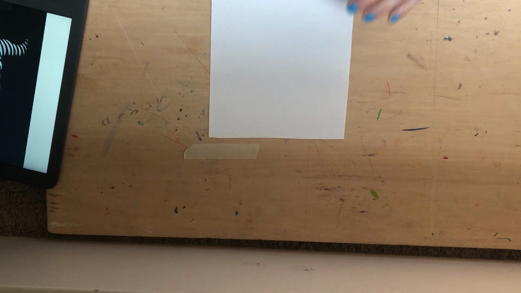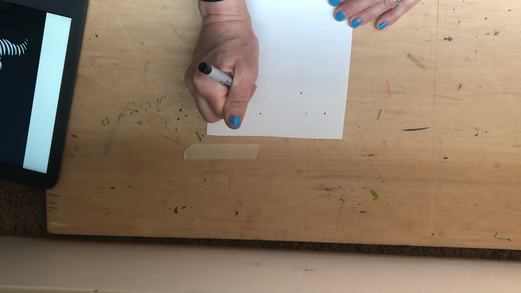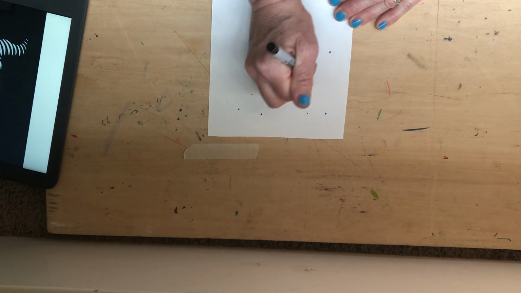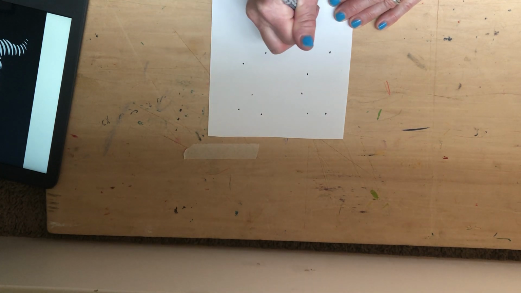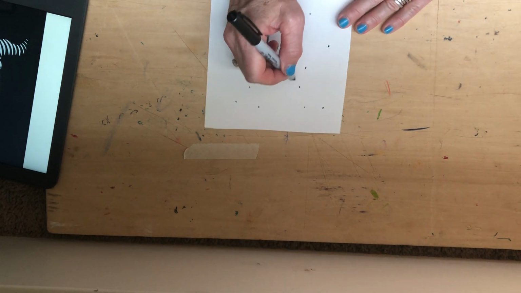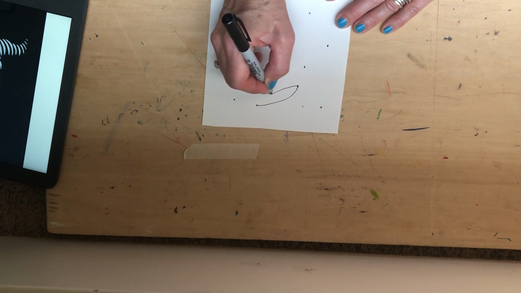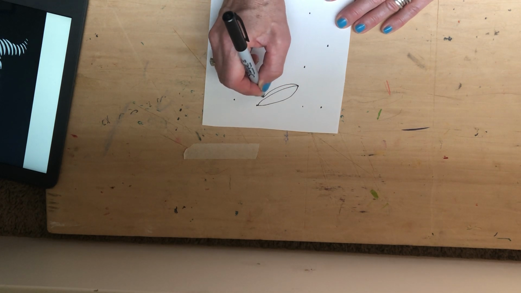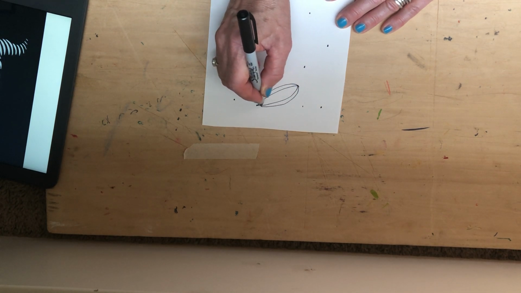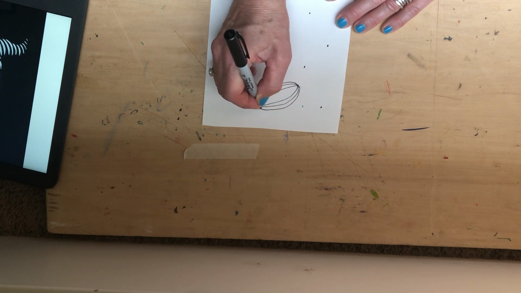So for the first part of this, you just want to go on your paper and do dots, not in any particular order. They don't have to be the same space apart. They're just going to be all over your page. And then what you're going to do for each of these dots is you have to connect them with a curve line. So for example, in this first one, I'm just going to go from here to here, and there to there, and then I'm going to build on it. There is no wrong way to do this. It's just keeping up this pattern.